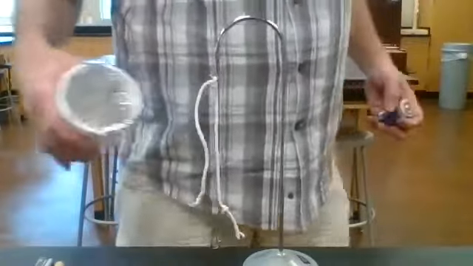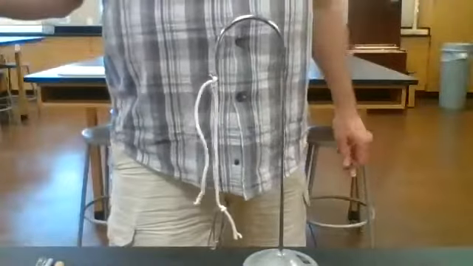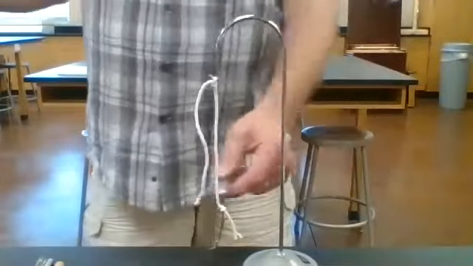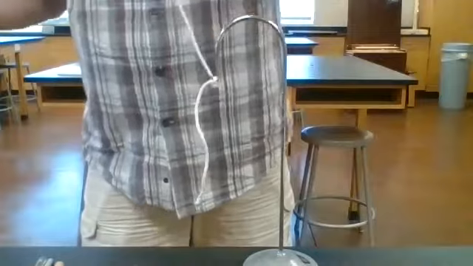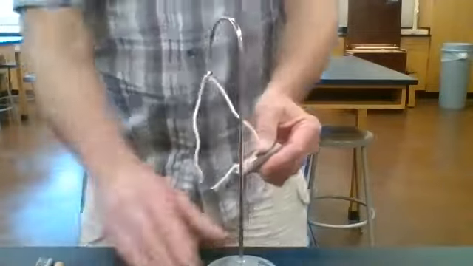Now, with a magnet, you would expect that a paper clip being made out of iron, it would attract to a magnet right away, and it does. Very strongly attracts to the magnet right away.